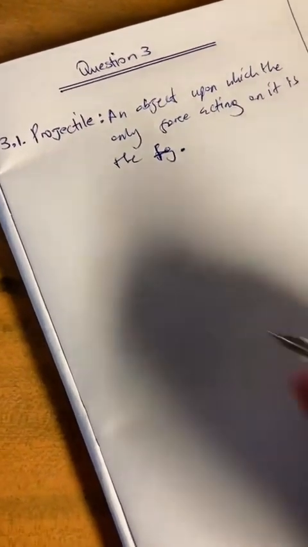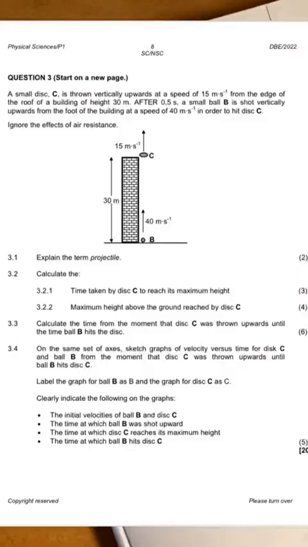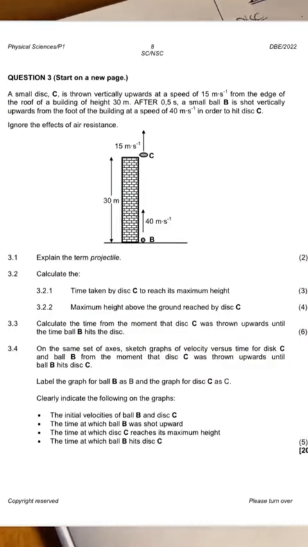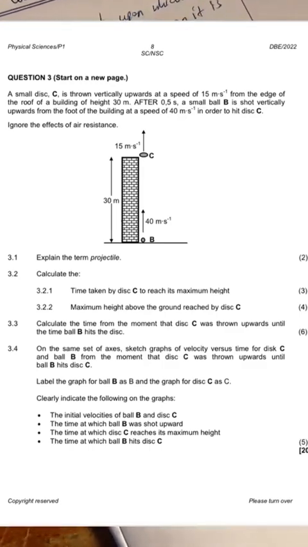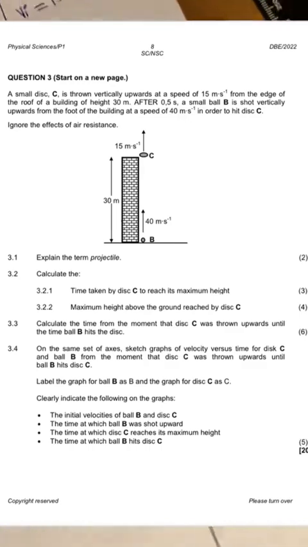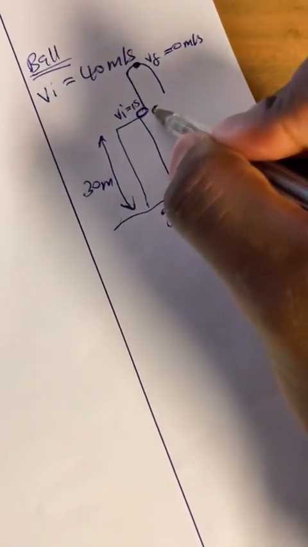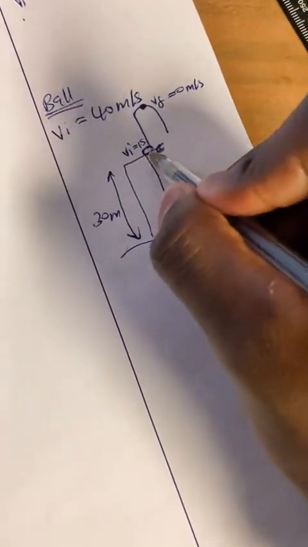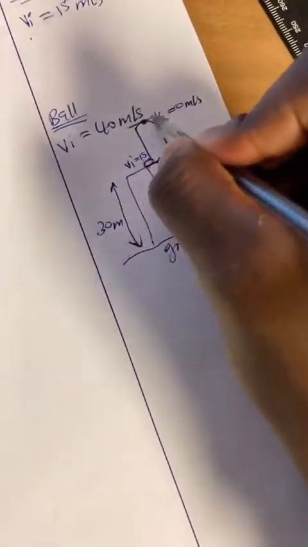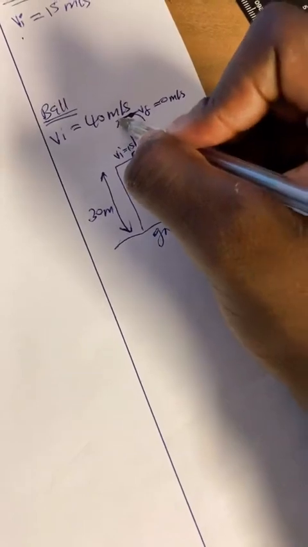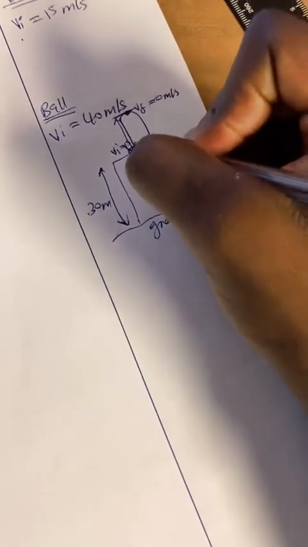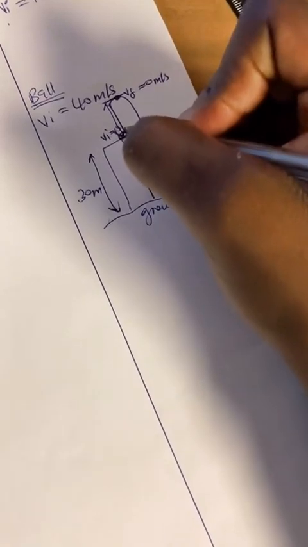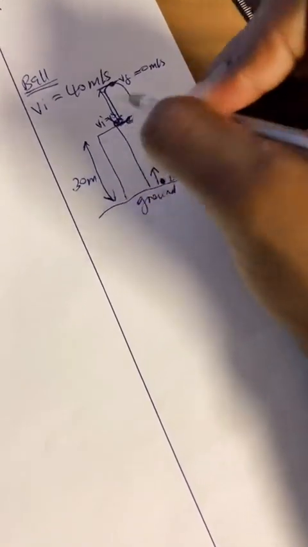So we move to 3.2. What is 3.2 asking? It says calculate 3.2.1. 3.2.1 says calculate the time taken by disk C to reach its maximum height. There is our illustrative diagram. There is your disk C, so calculate the time it takes from here to reach its maximum height. So it means we need to calculate the time it takes from here to reach here.